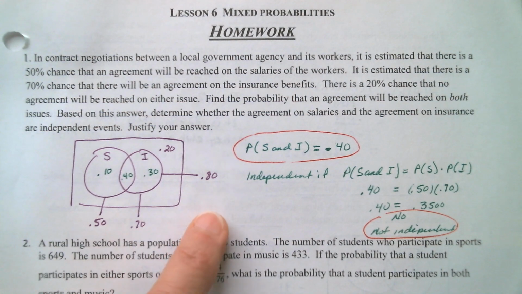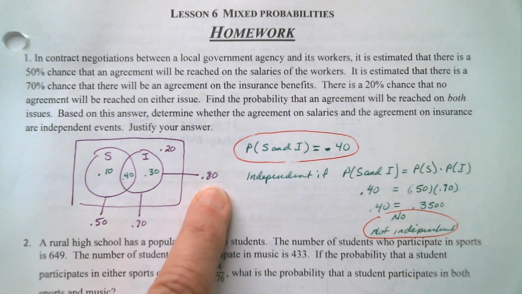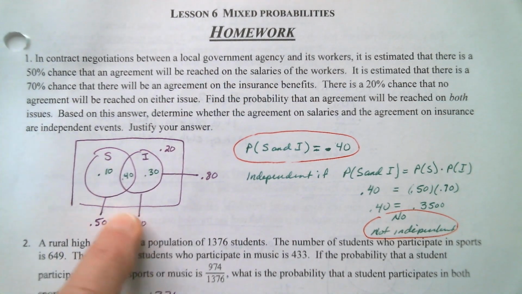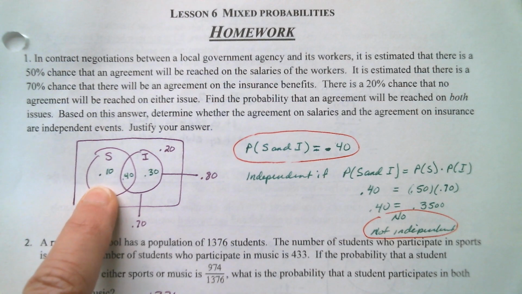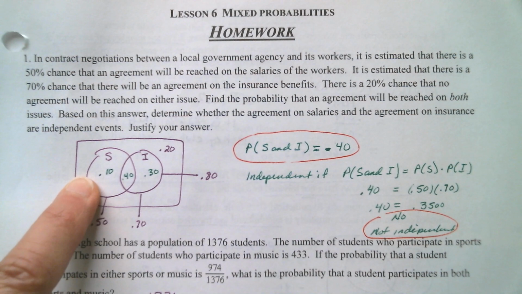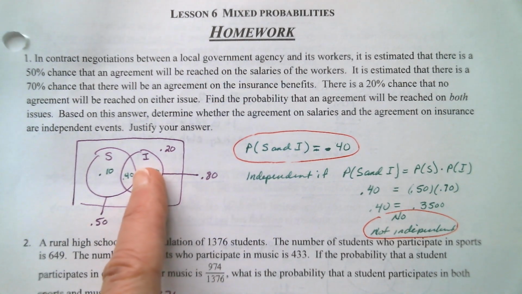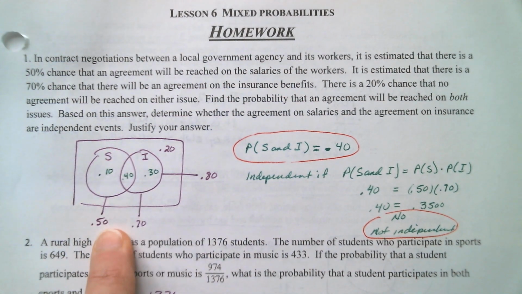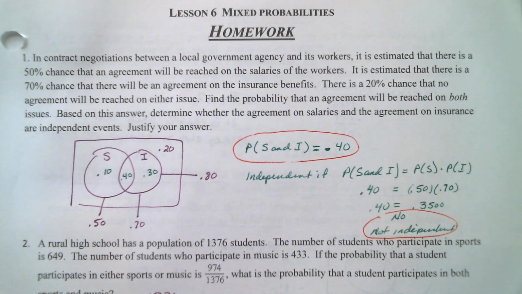And then if this altogether is 0.80 and all of circle I was 0.7, then this portion of S would have to be 0.10. And if that's 0.10, then this has to be 0.40, so that all of circle S would total 0.5. Independent if probability of S and I equals probability of S times the probability of I. 0.40 does not equal 0.35. So no, they're not independent.